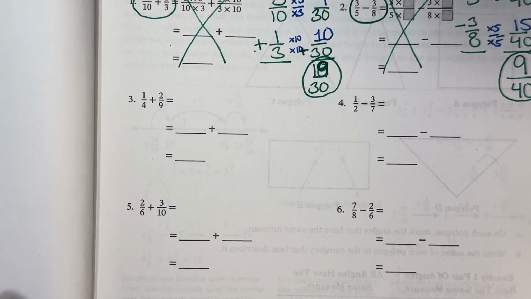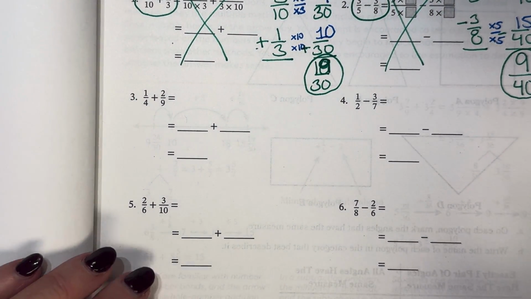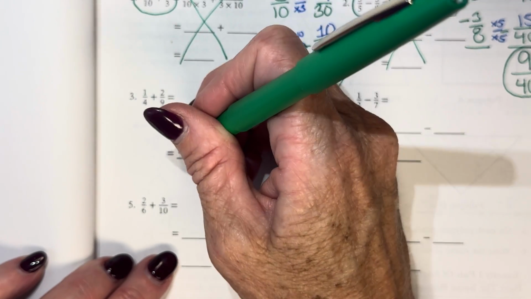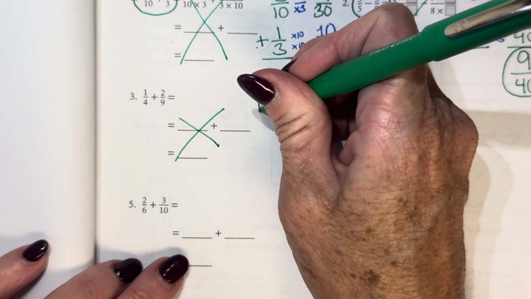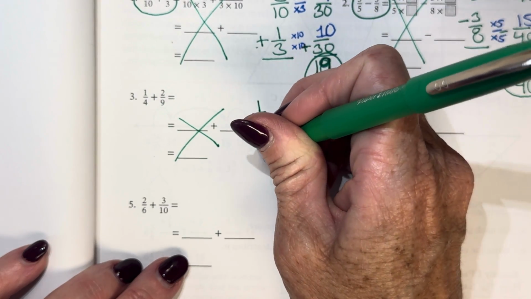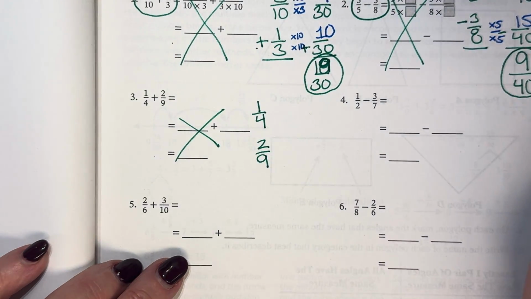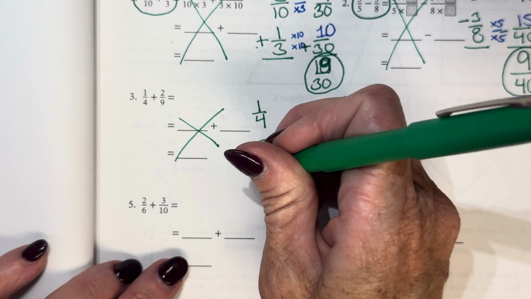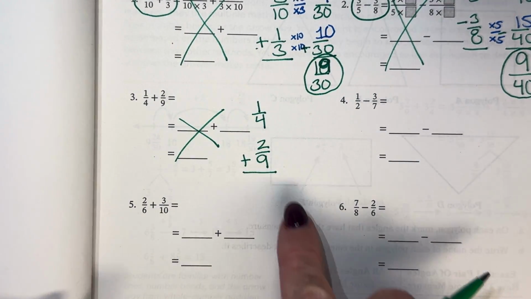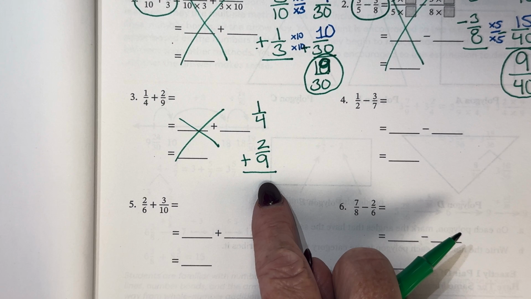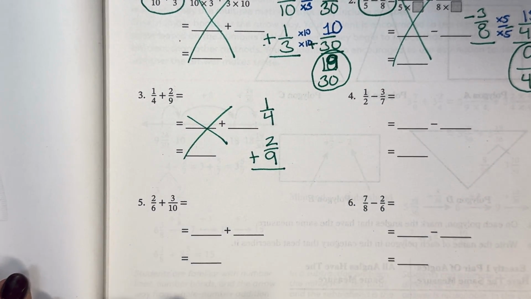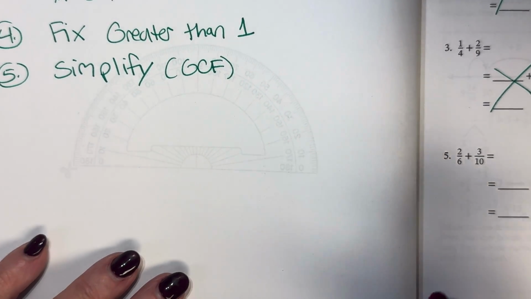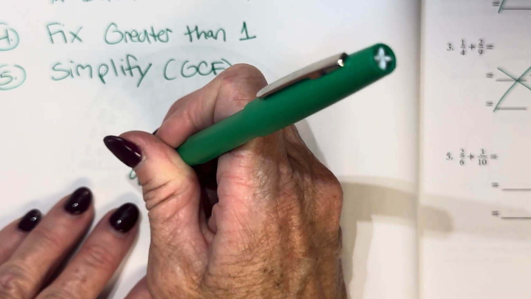Okay, on to number 3. It's set up this way. We're not going to use that. So we're going to do it our method. 1/4 and 2/9. So I'm going to add those. Okay, they don't really leave me space to work here, but I need to find the common denominator for step 2 for 4 and 9. So I might come over here and use this space. So for 4 and 9.